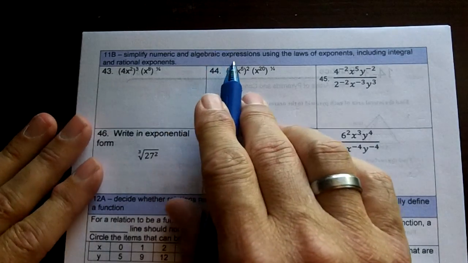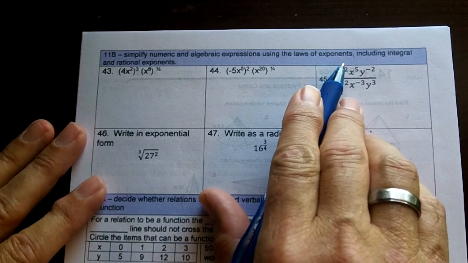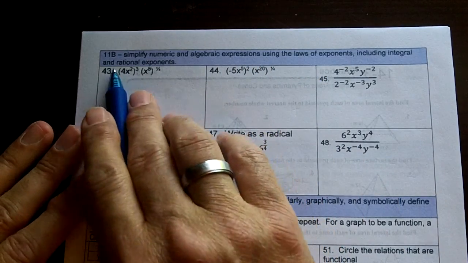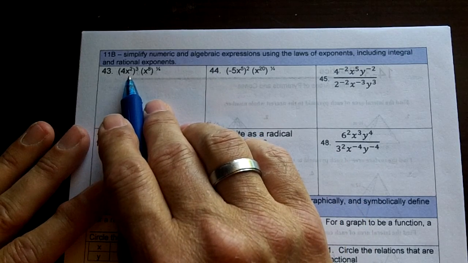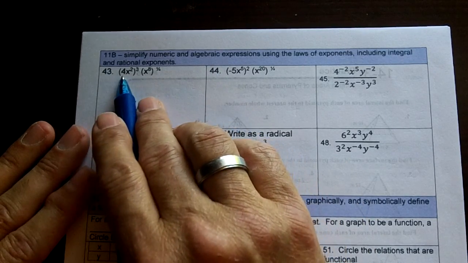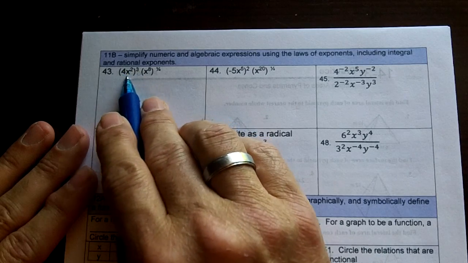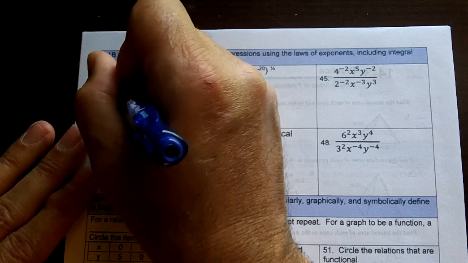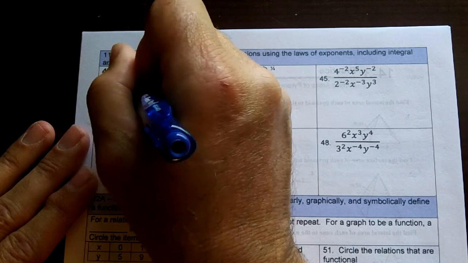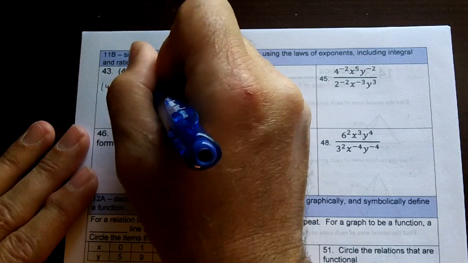Okay, simplify numeric and algebraic expressions using the law of exponents. So we're going to just simplify these with the exponents. And I don't have time to go back and teach you the basics, but I kind of do it with this one. Do y'all see the 4x squared? That's going to be written down 3 times. So I've got 4x squared, 4x squared, and 4x squared.